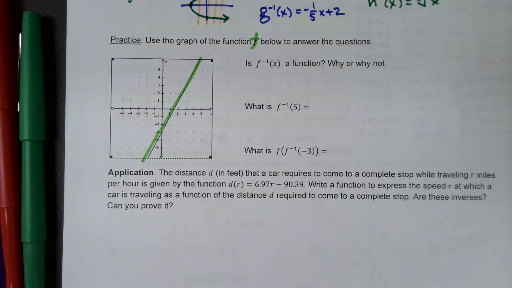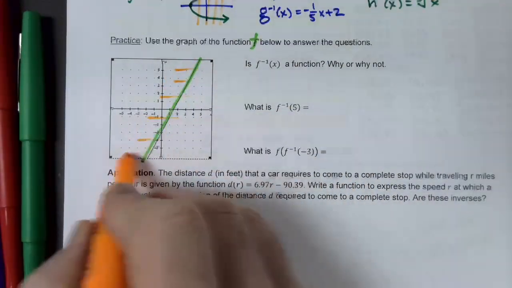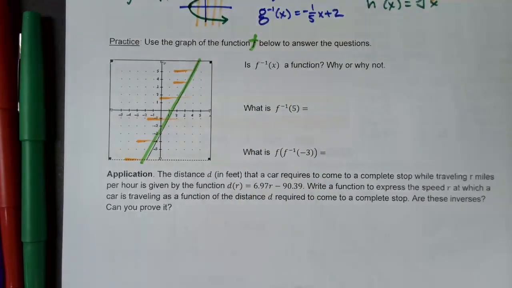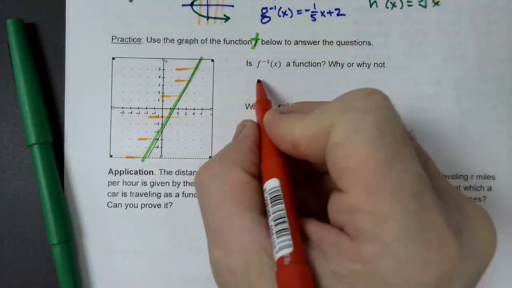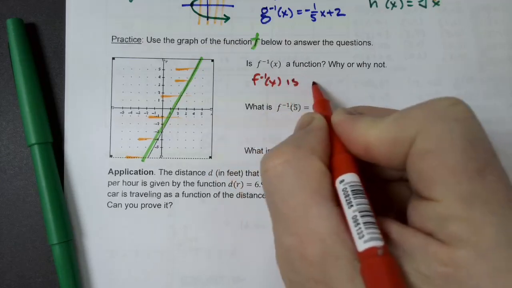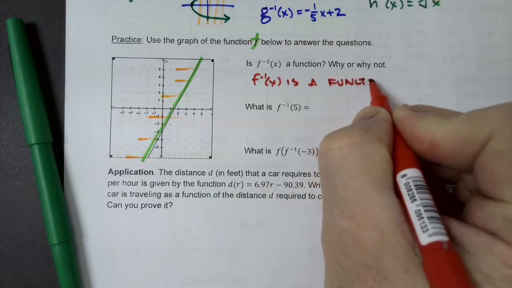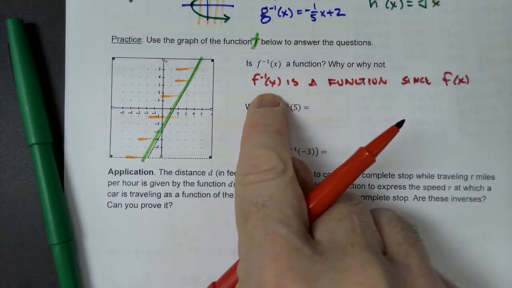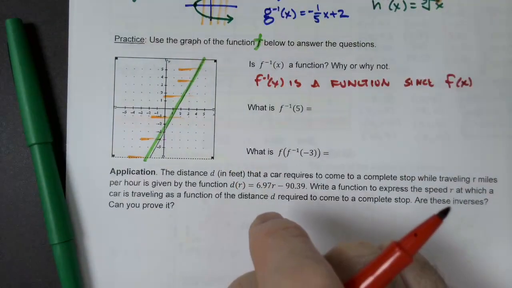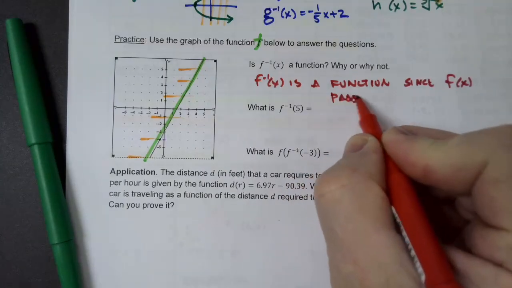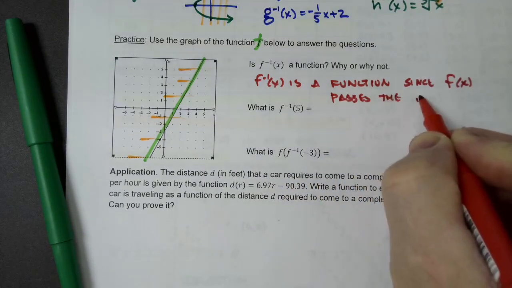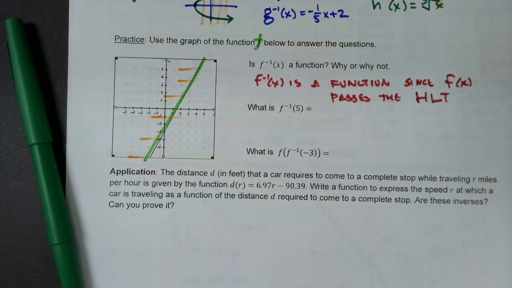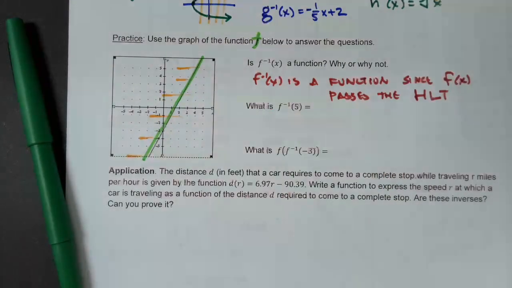Perfect. Yes. We can look at a quick little test, and yes, indeed, the inverse of x is a function, and we can say since f of x, not f prime of x, or the inverse of x, passes the horizontal line test. Okay. Now, of course, if you graph the function, or graph this inverse, and checked it, it would pass the vertical line test.